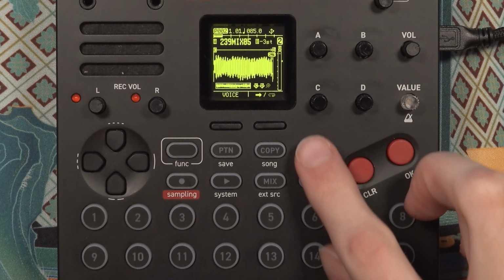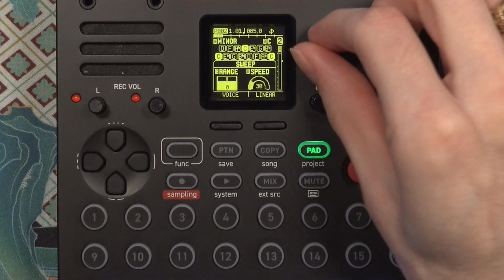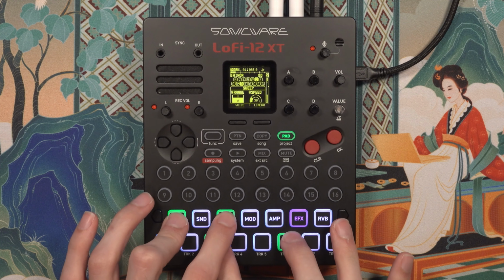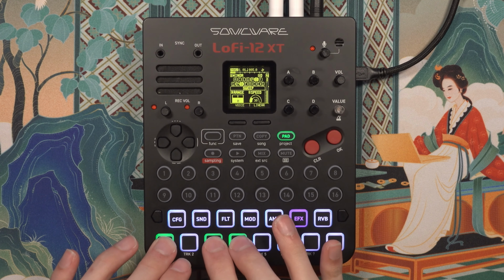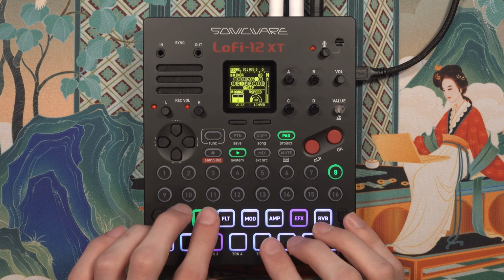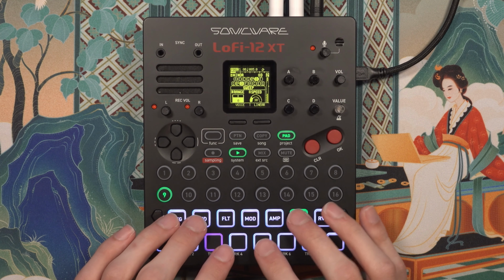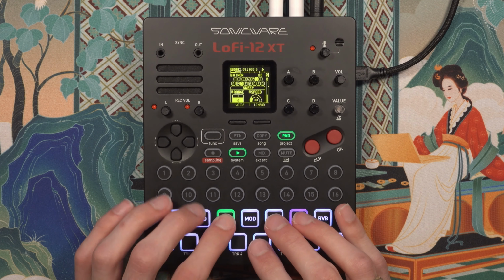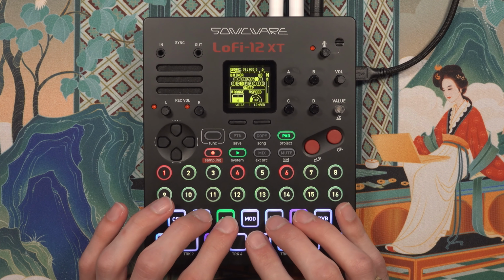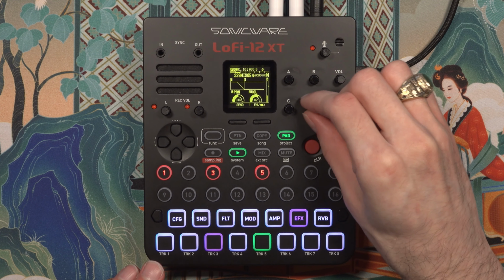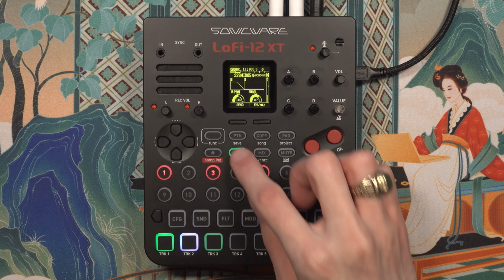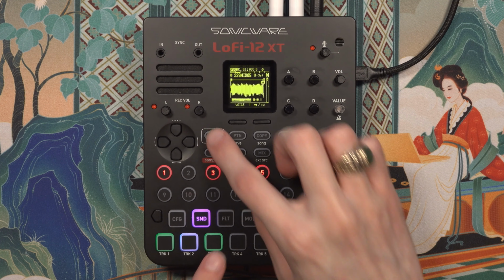Just like with the previous track, I need to adjust the scale settings so that it's also in D minor. And let's record in a bass line next.